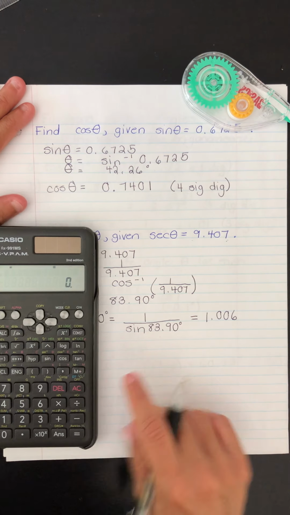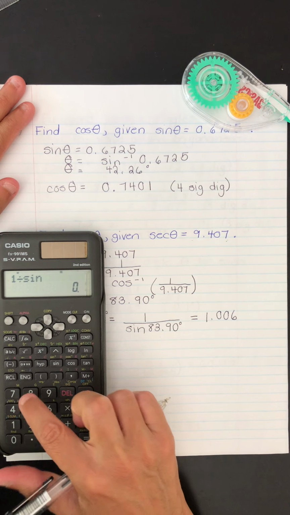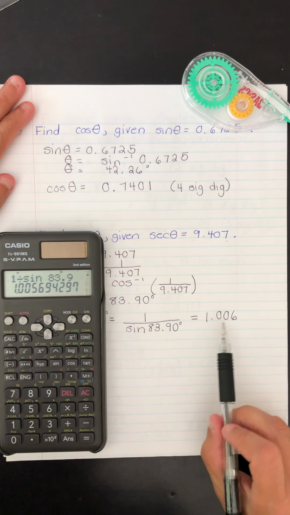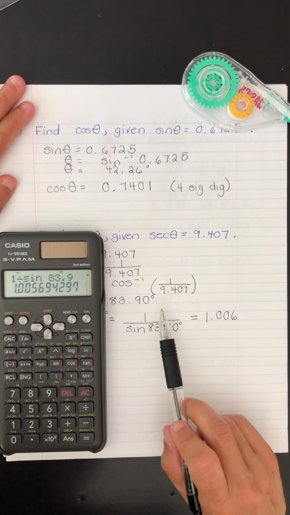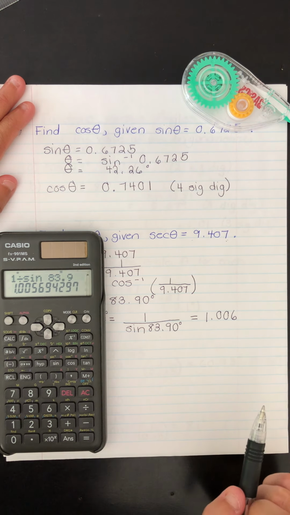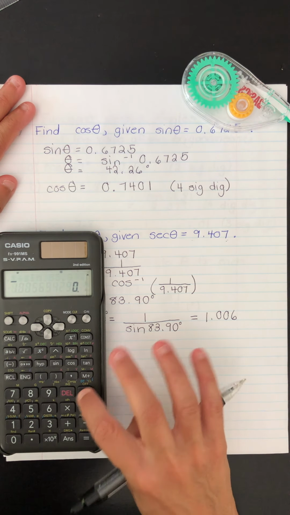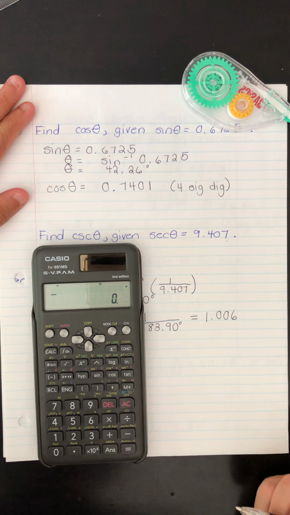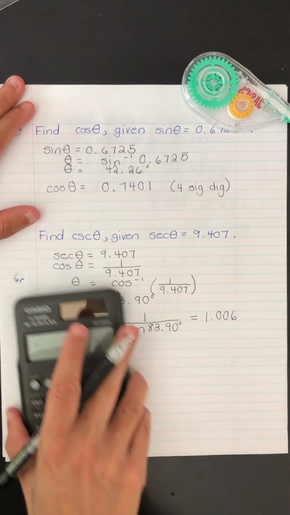See, if I just punch in 1 divided by the sine of 83.9 instead, I'm going to get the same result. Okay, so there would not be a rounding error in this case to worry about, but sometimes there might. So that's why I kind of like using the answer button in an exercise like this.